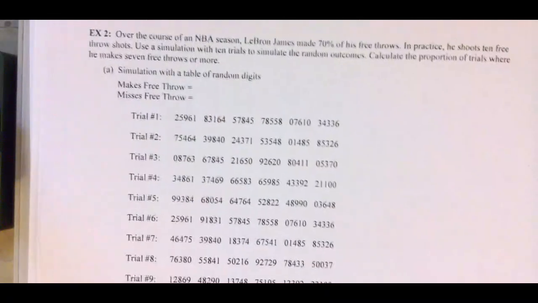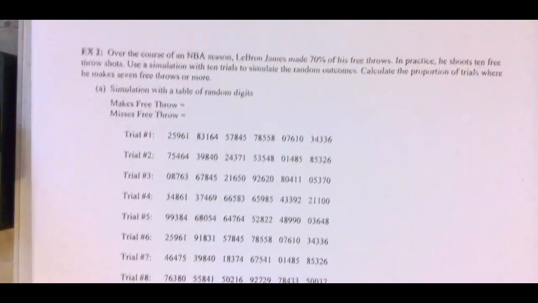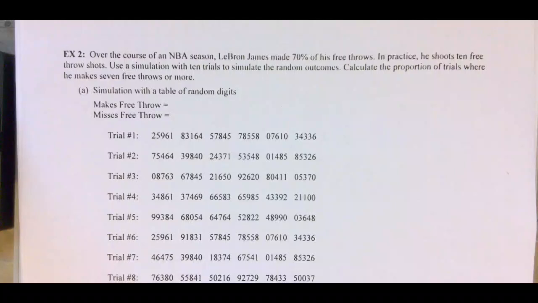Okay, this next scenario is just a tiny bit different. We're still looking at LeBron, still a successful free throw shooter, as we know. So LeBron, again, makes 70% of his free throws. Now, in practice, he shoots 10 free throw shots. So this is different. We're not having him shoot until he makes one. We're having him shoot 10.